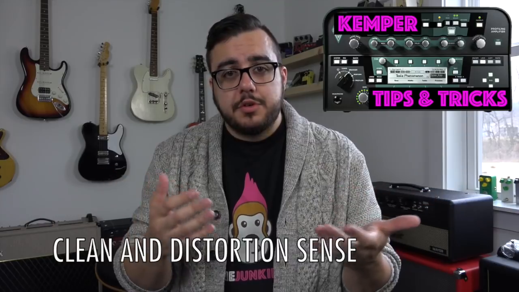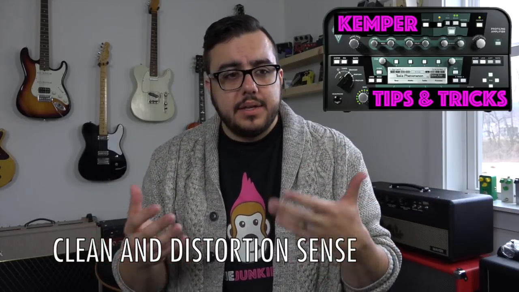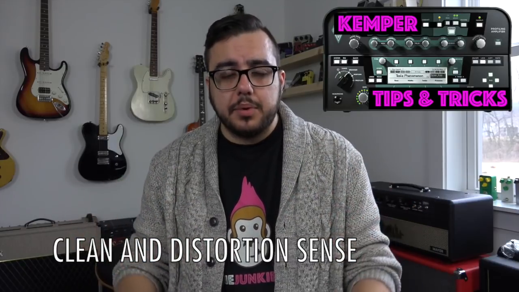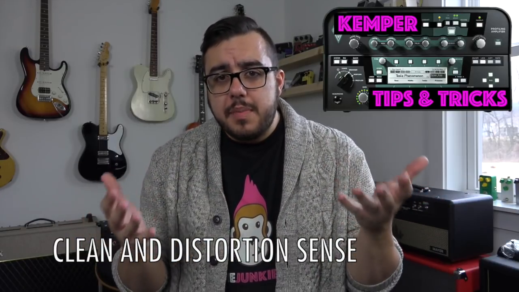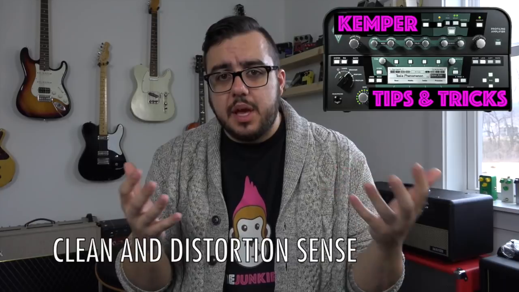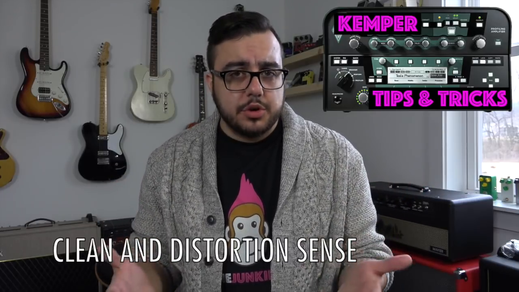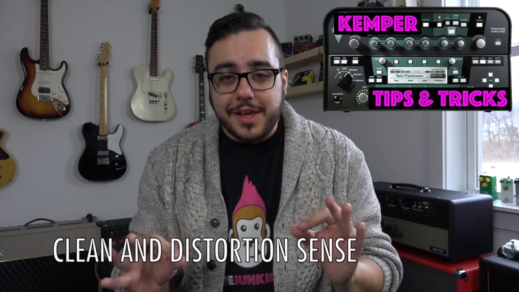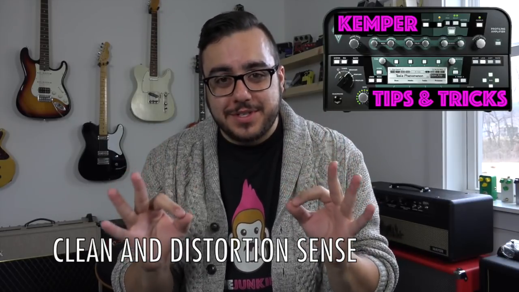After that, the Kemper is creating the distorted part of the profile, and it's measuring where the amp is breaking up, where it's compressing, and how it's breaking up. The clean and distortion sense parameters are meant to control these two sides of the Kemper profile. The clean sense and distortion sense parameters are not gain controls for the input section. I repeat, they are not gain controls for the input section of the Kemper.